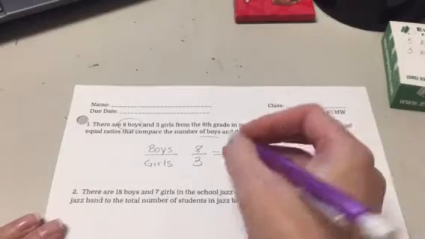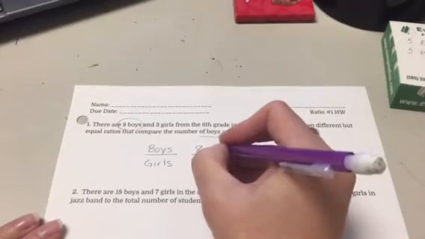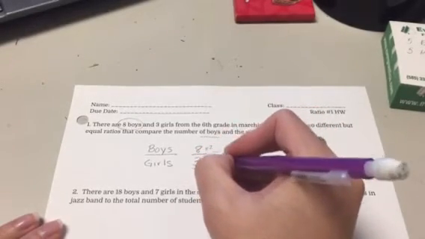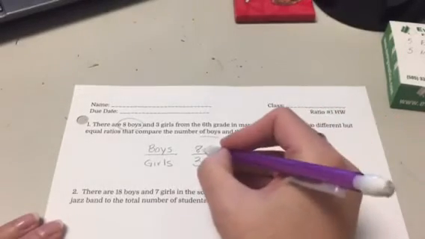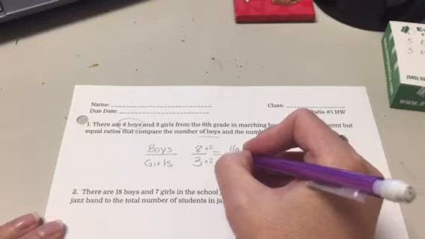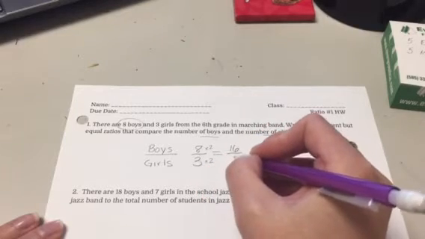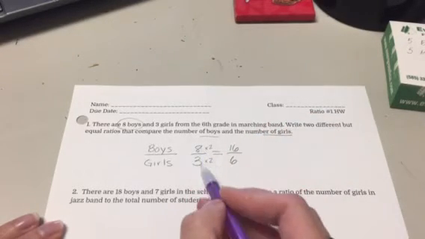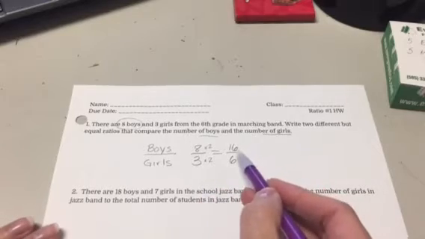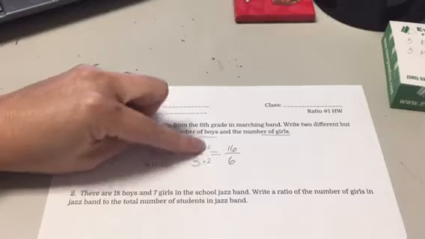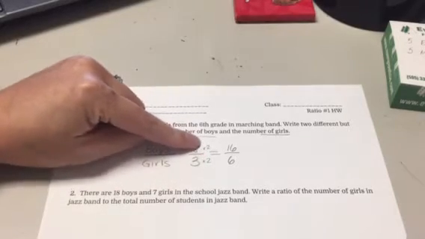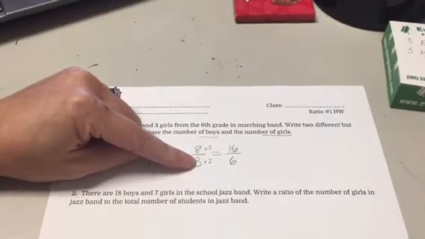Something that we did in class is if we multiplied the numerator by something, we had to make sure we multiplied the denominator by the same thing. So 8 times 2 would be 16, 3 times 2 would be 6. So 8/3 is equivalent to 16 over 6. And if you want to change yours, you can multiply by whatever number you want as long as you do it to the numerator and the denominator.